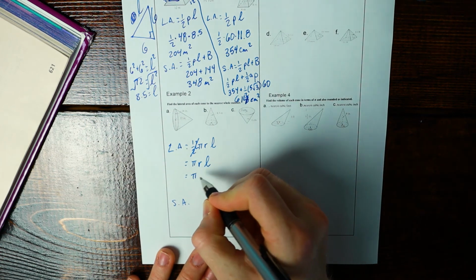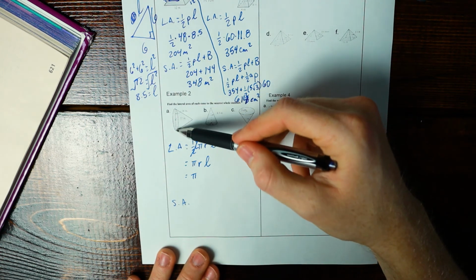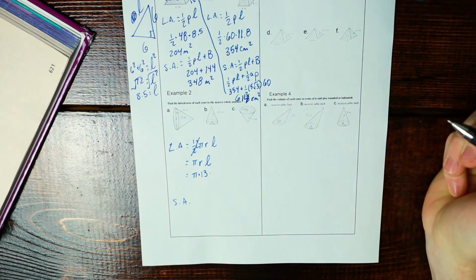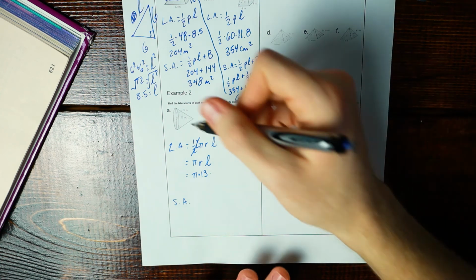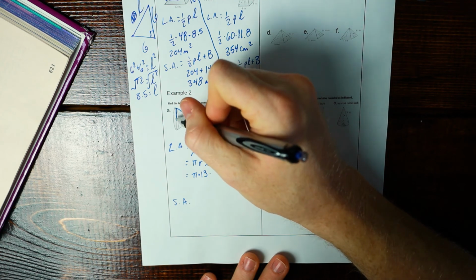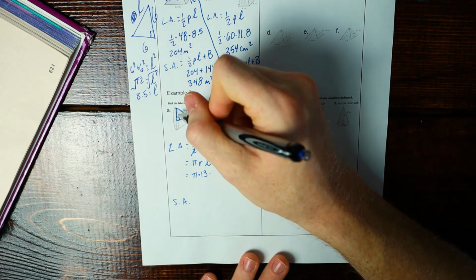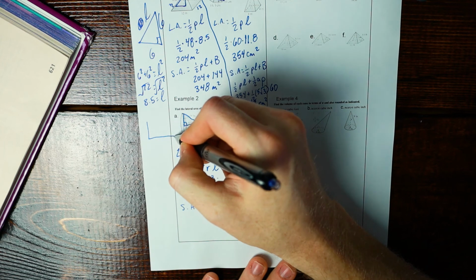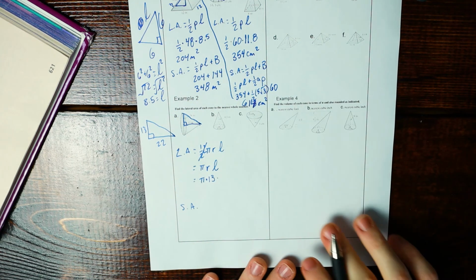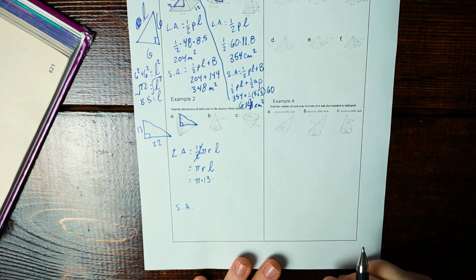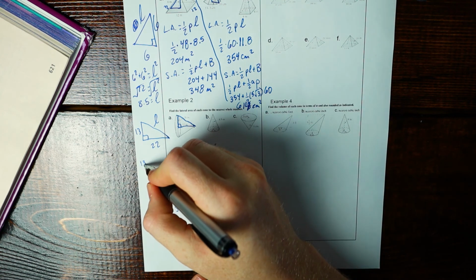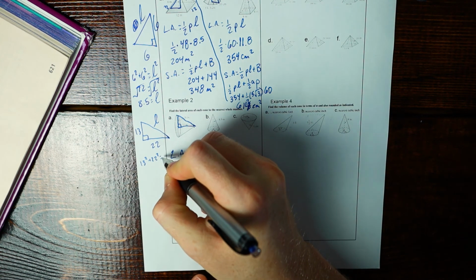So pi is still pi. Our radius, we have a diameter of 26, but the radius is 13, half of that. And then your slant height, we don't have. All we have is this regular altitude, this distance of 22, and we have the base of this right triangle, which is 13. So if we were to draw that a little bit larger, we got 13, we got 22. We have to do Pythagorean theorem one more time and find this slant height. So it would be 13 squared plus 22 squared is equal to L squared.